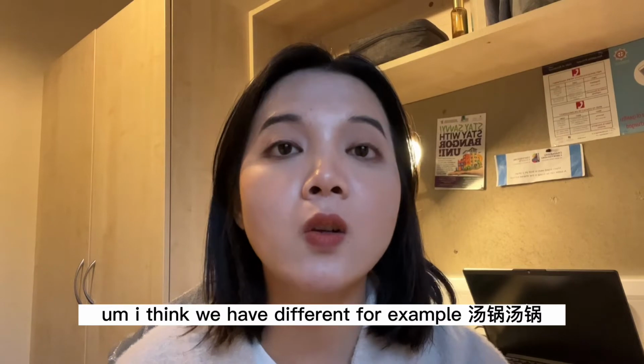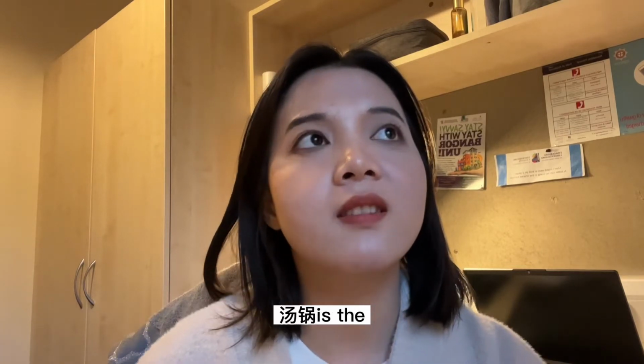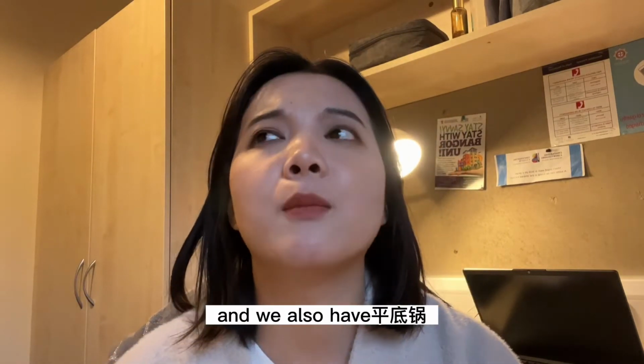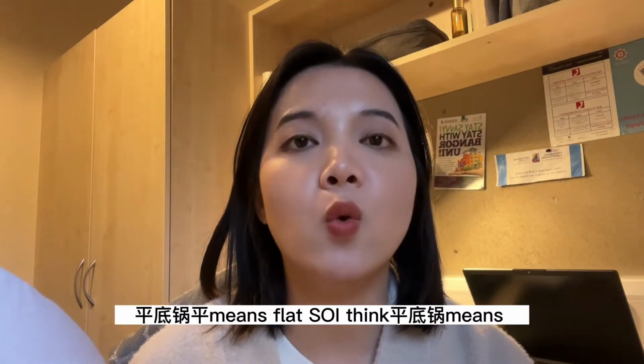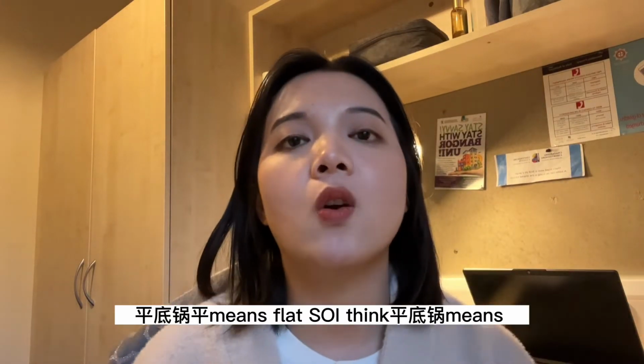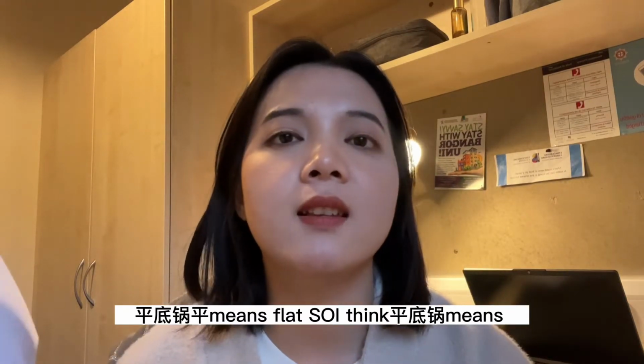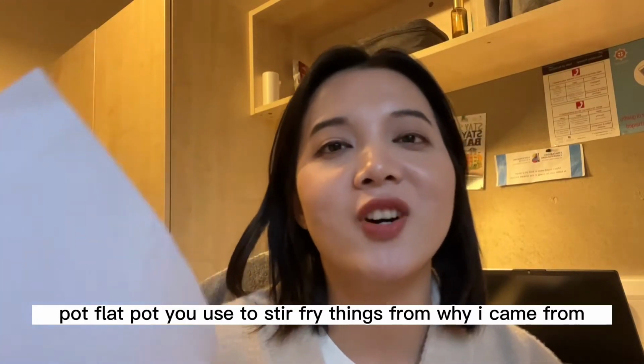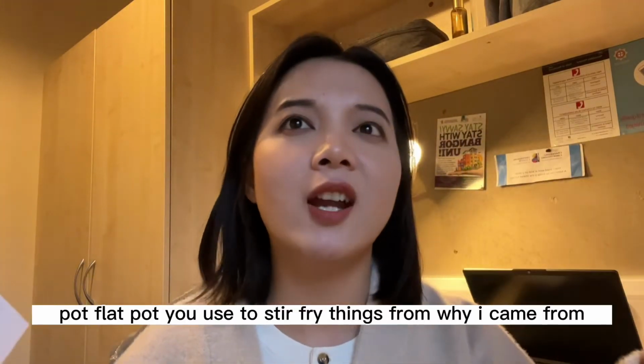For example, 汤锅 is the pot used to cook soup. And we also have 平底锅, 平 means flat. So 平底锅 means flat pot you use to stir fry things.